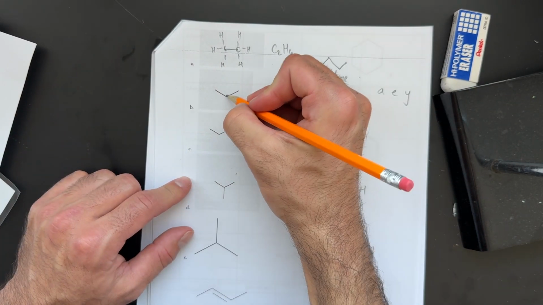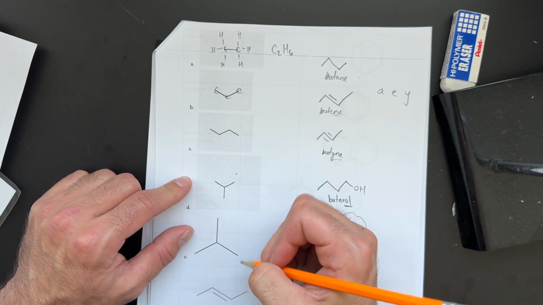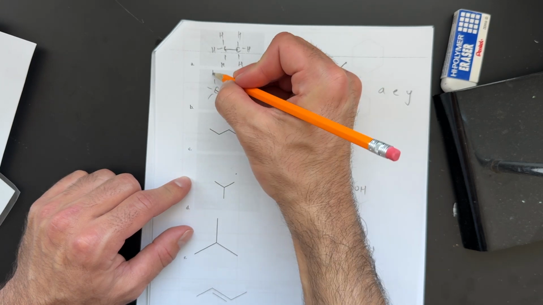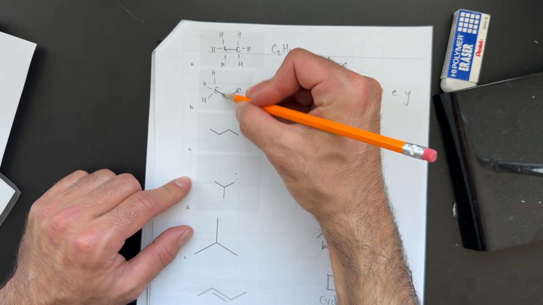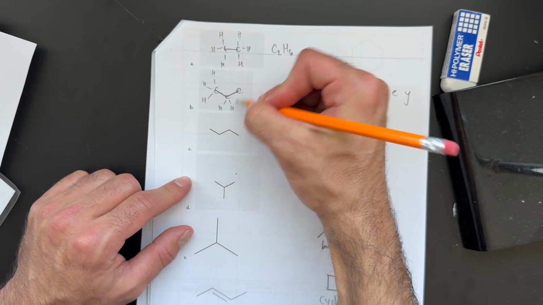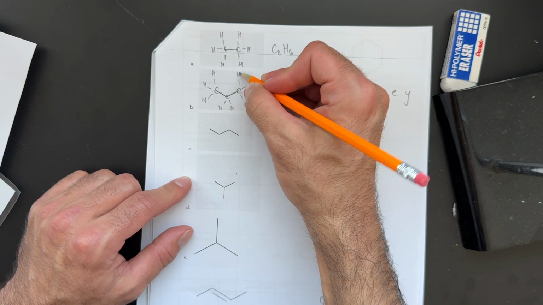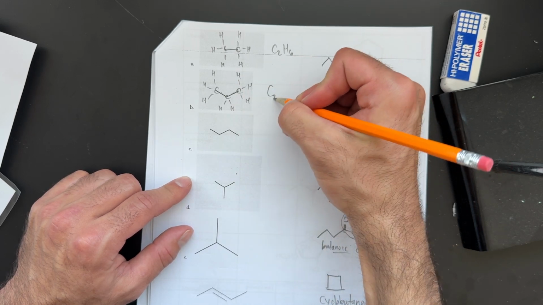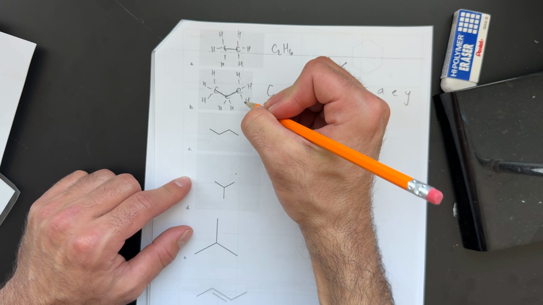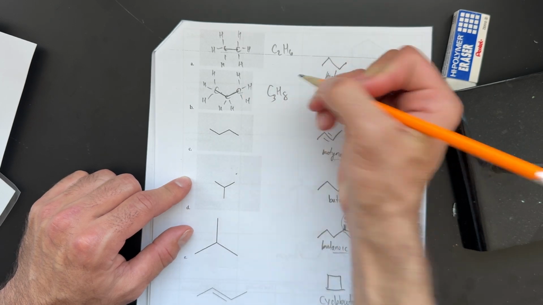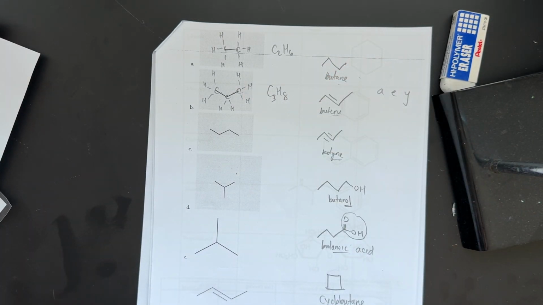Nice. Similar here. We have carbon, so always draw on the carbons first, and then make sure there's 4 bonds. 1, 2, 3, 4. 1, 2, 3, 4. Nice. Cool. C3, 1, 2, 3, 4, 5, 6, 7, 8. C3H8. Nice. Okay. So that's how you do those.